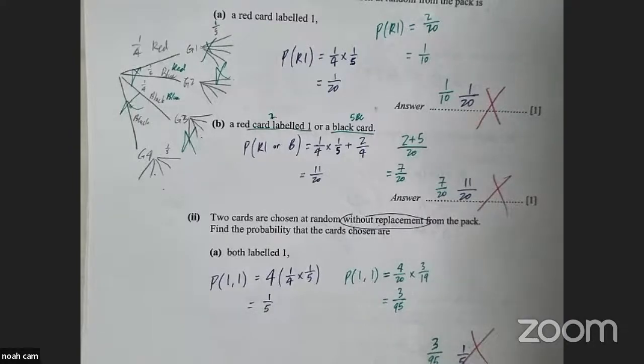I'm not sure why blue. You're not sure why what? Blue is 5. Let's take the BR1 first. So let's say the first guy is blue, easier, because then the denominator is 20. So out of the 20 cards, how many are blue?